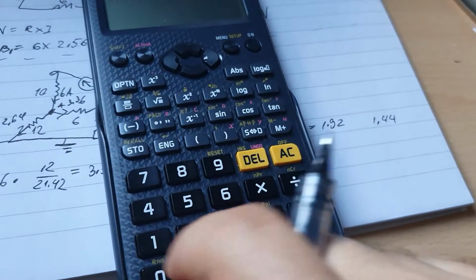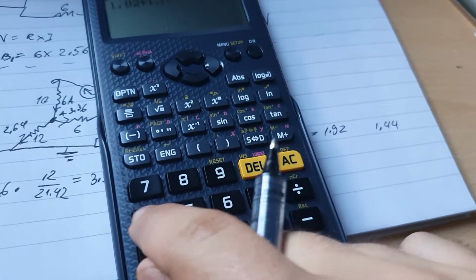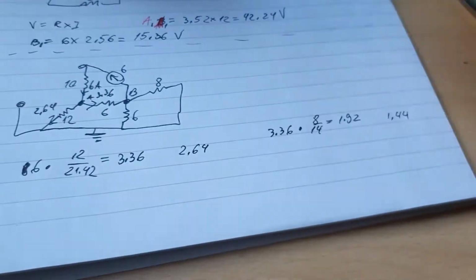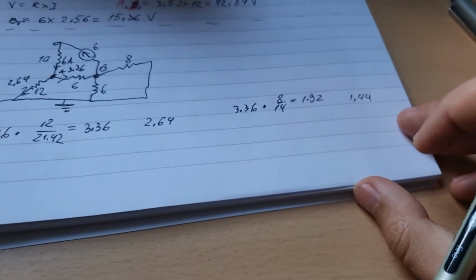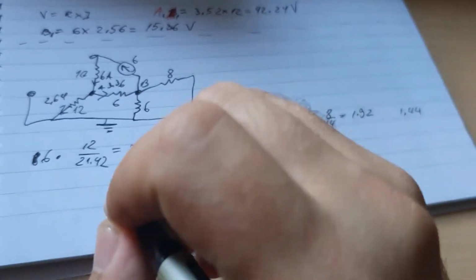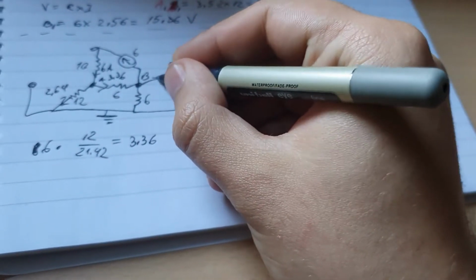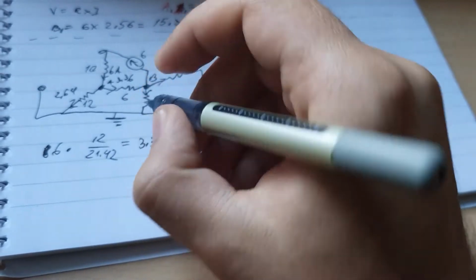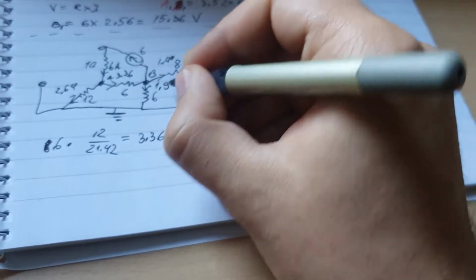That does actually give us 1.92 plus 1.44 equals 3.36. Yes, it does. All right, so now we have the currents again. The smaller one will go to the bigger resistor, so there'll be 1.44, and this one will be 1.92.